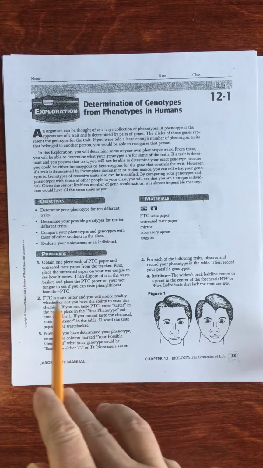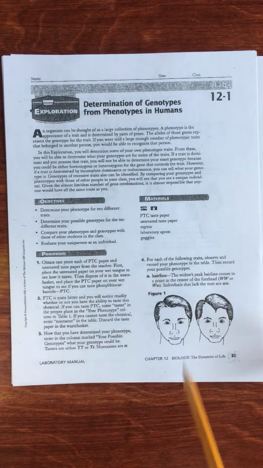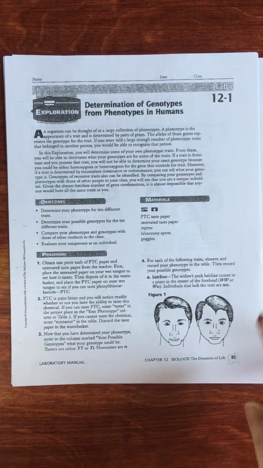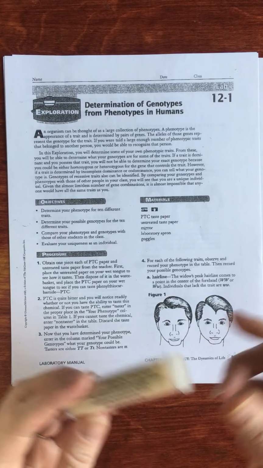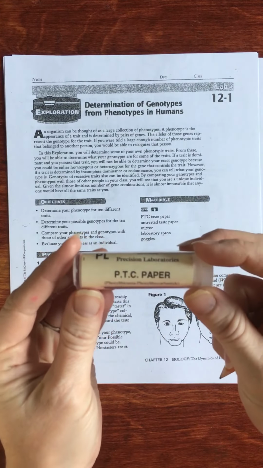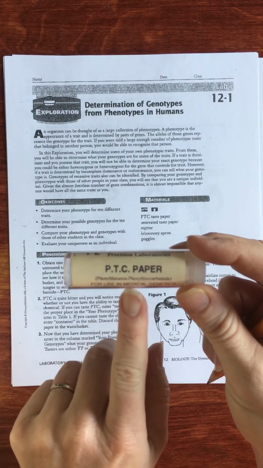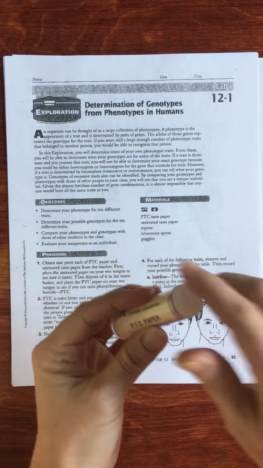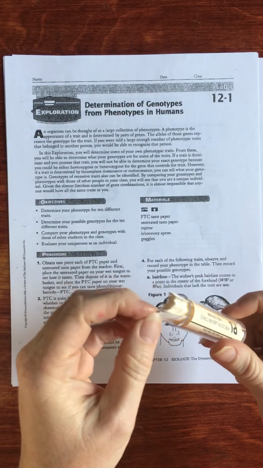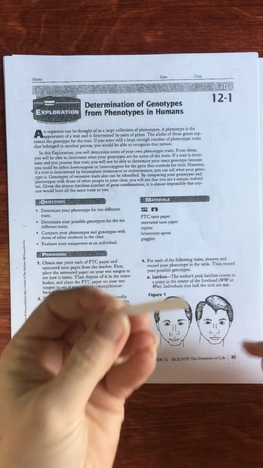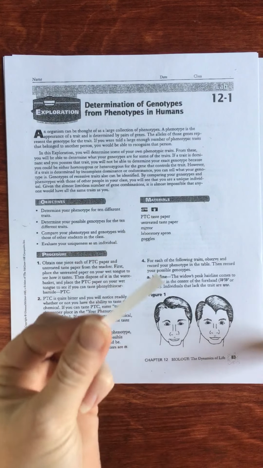Following through and reading these directions is going to be really important for you, but I am going to give you a few quick pointers. The first thing that you're going to do is in your lab kit you have some PTC paper. Now I pulled them out and put them in an envelope for you, so you only got one piece of the PTC paper, but it's a tiny piece of paper like this.